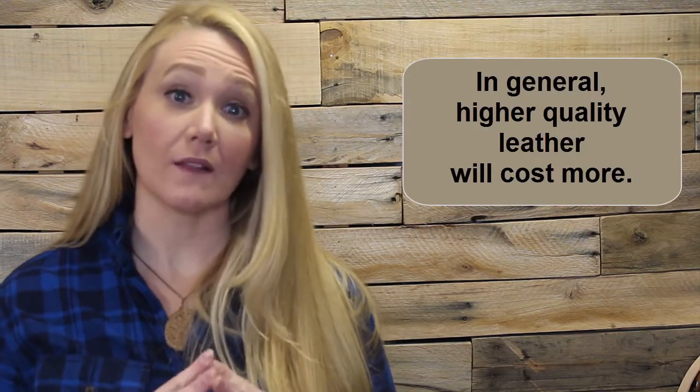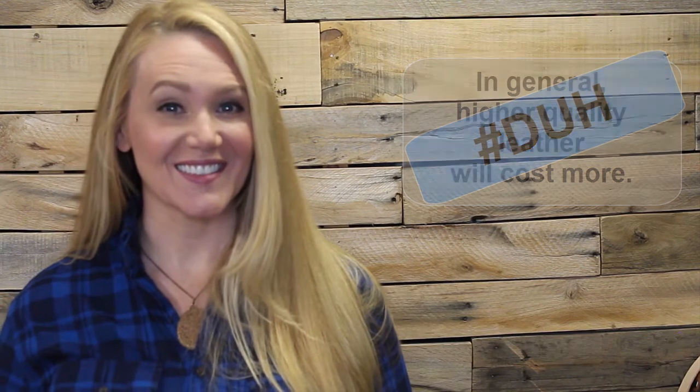Like most things, with leather, you get what you pay for. While there are exceptions to this rule, in general, higher quality leather will cost you more. That shouldn't be a surprise. Now, there have been times where I've shelled out a ton of cash and still got crappy leather. And there have been a few times when I've gotten a fabulous deal on very high quality leather. However, that's not the norm. So if high quality leather is important to you, be prepared to pay a little more.